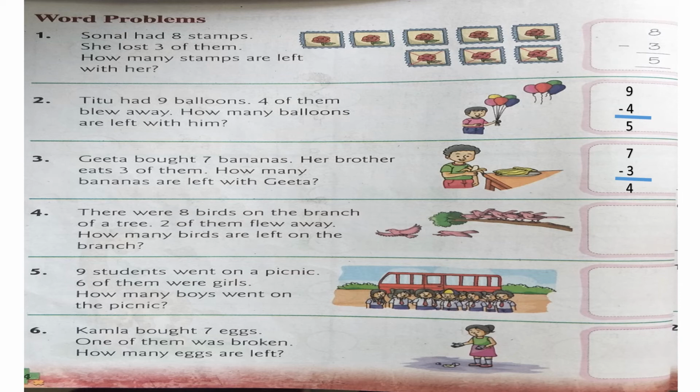Okay. We'll go to the fourth one. There were 8 birds on the branch of a tree. 2 of them flew away. How many birds are left on the branch? So we'll write the answer. 8 minus 2 is 6.